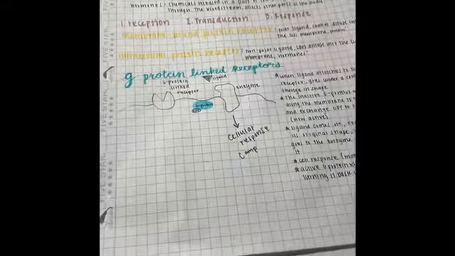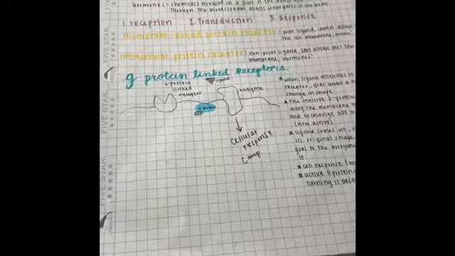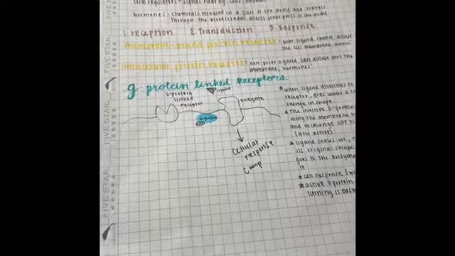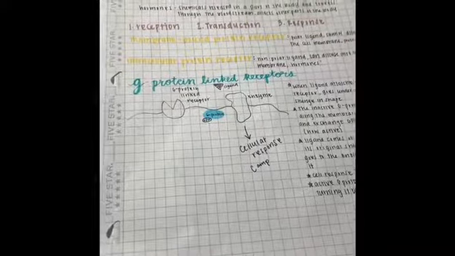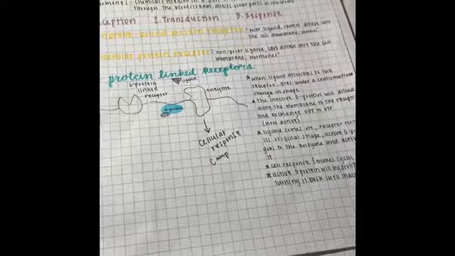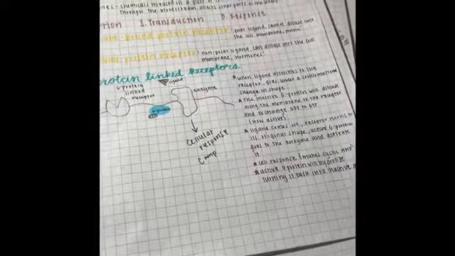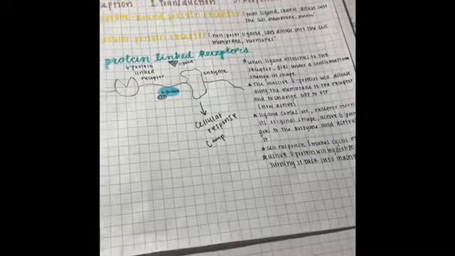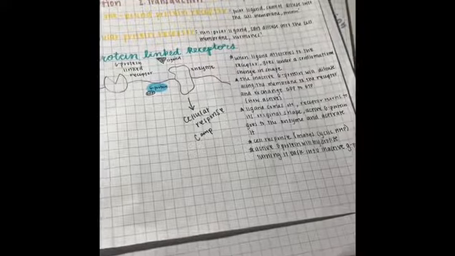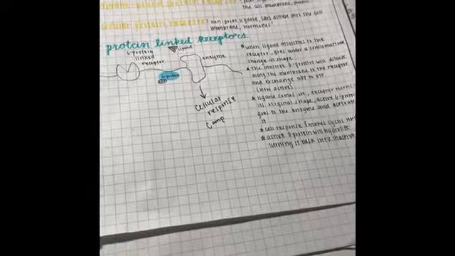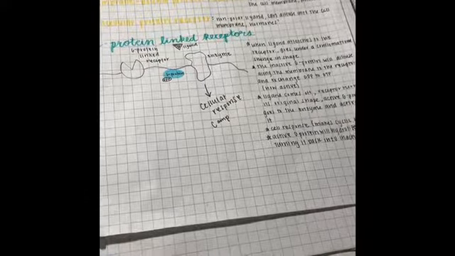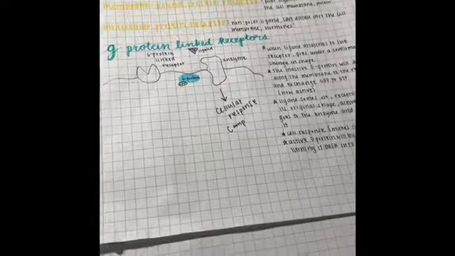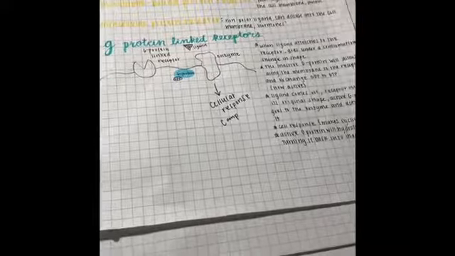Another example could be a protein-based hormone, and since it's a protein, it cannot diffuse through the membrane easily, so it'll attach to a surface protein receptor, and then its cellular response would be to, for example, produce ADH or antidiuretic hormone. It would produce that when the body has a high osmolarity, so it'll actually produce that to retain all the water and not lose any until that person has drunk more water and the osmolarity goes down.